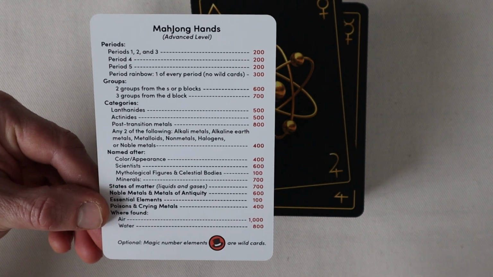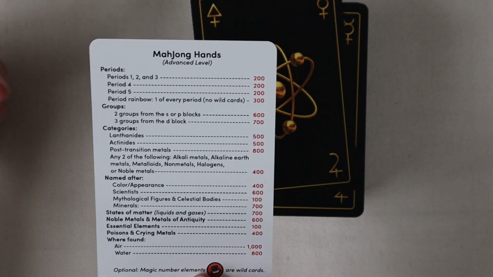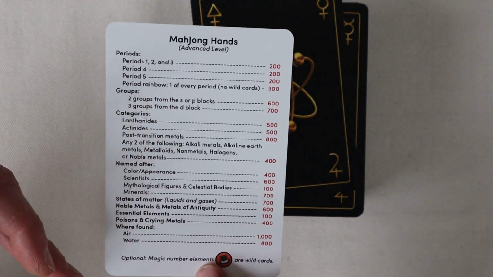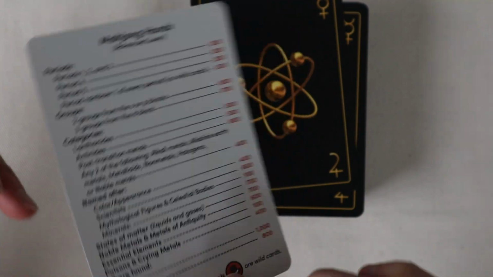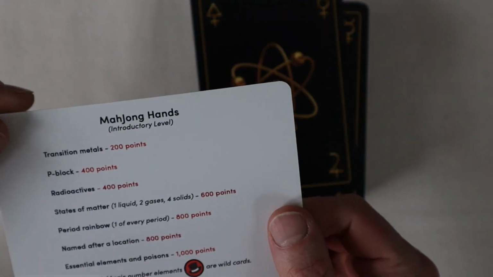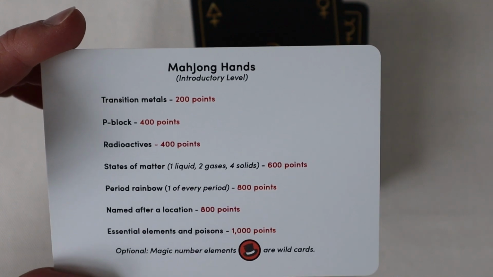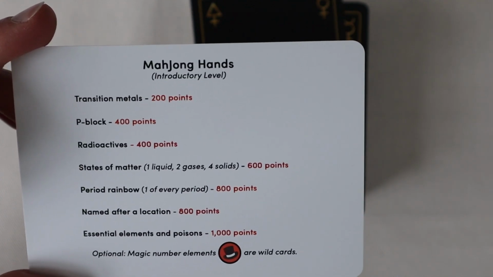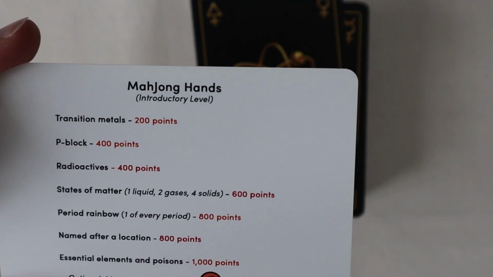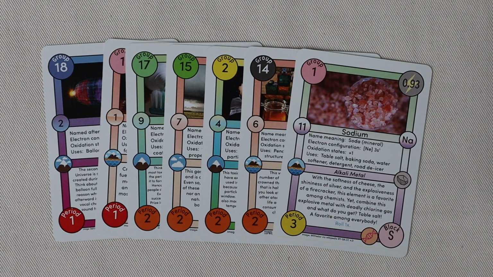So there are two ways to play: the advanced version, which has a lot of different options to get points, and the introductory version, which just has a few easier to obtain hands. All 7 of your cards need to match the hand that you're going for.